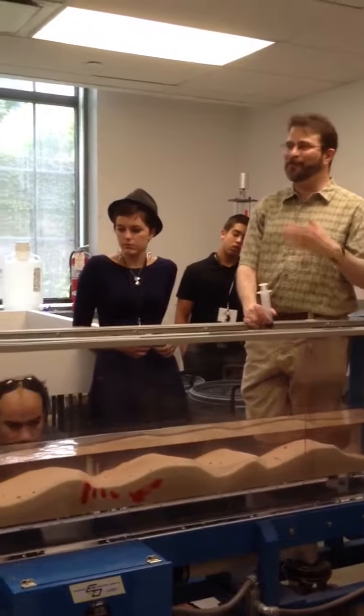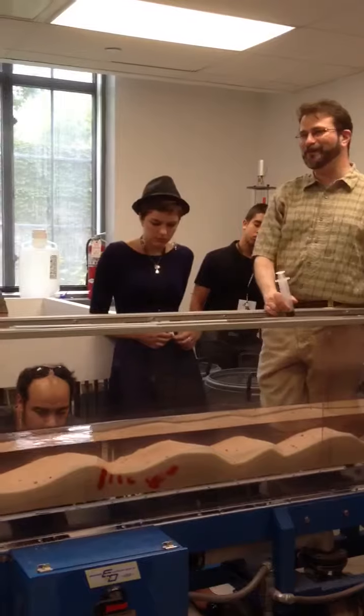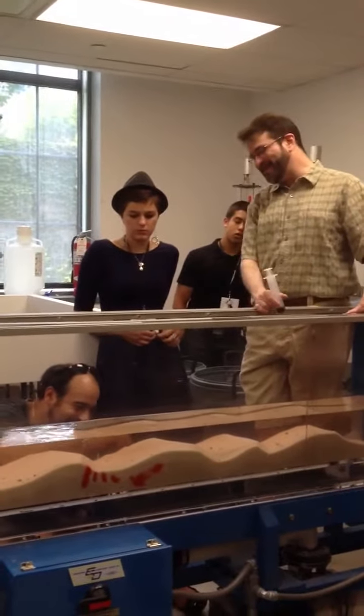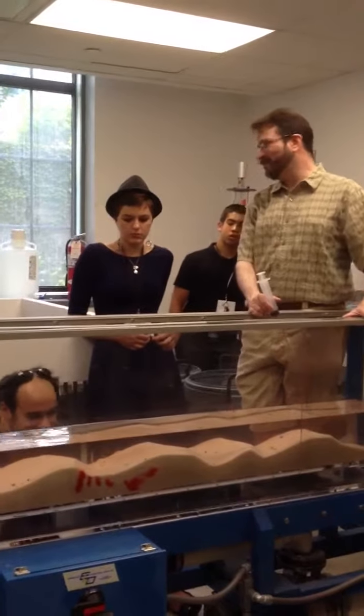So one thing you can see if you work in a lab like this, eventually you get wet and dirty. Yeah, it's a wet lab. Yes, in fact, that's how we describe them. It's a wet lab.